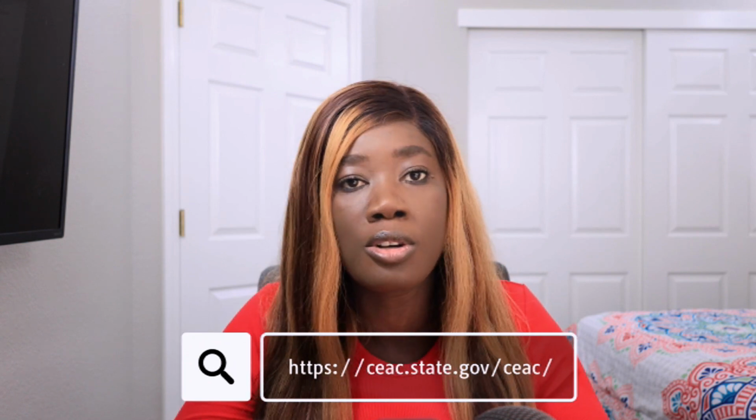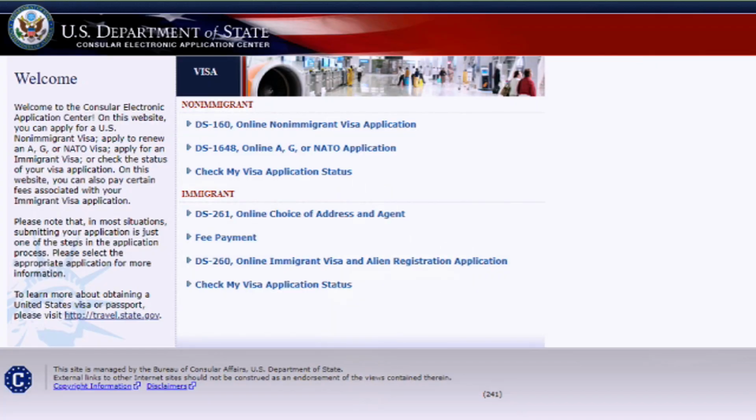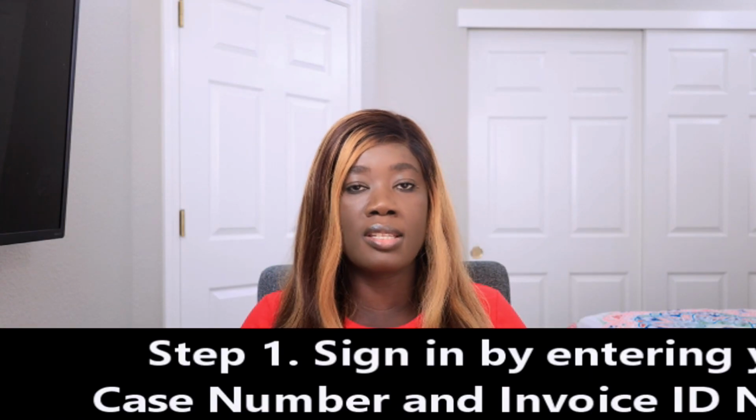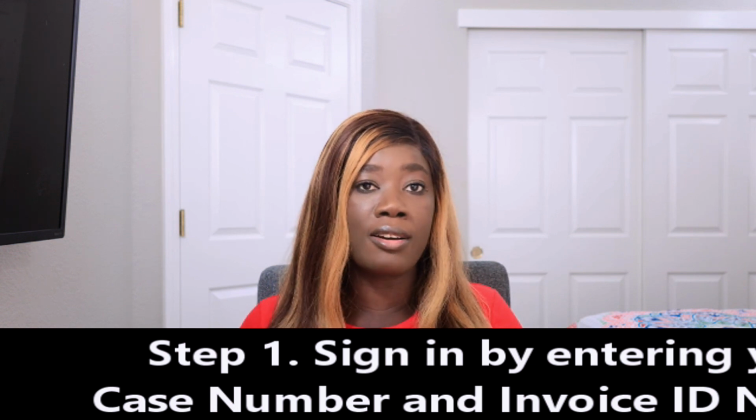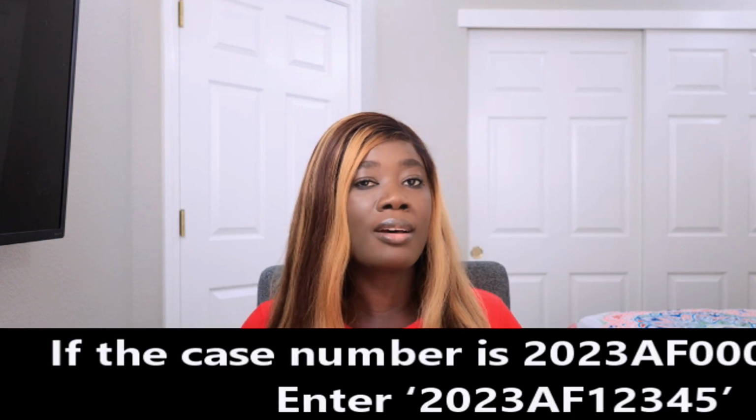Accessing the form DS-260, first thing first, you have to visit the Consular Electronic Application Center, which is ceac.state.gov/ceac. I'm going to put that in the description box below as well. You select the DS-260 online immigrant visa and alien registration application option. Your first step in this application process is to log in using your case number and an invoice ID that was provided by the National Visa Center. You enter your DV case number without the zeros.